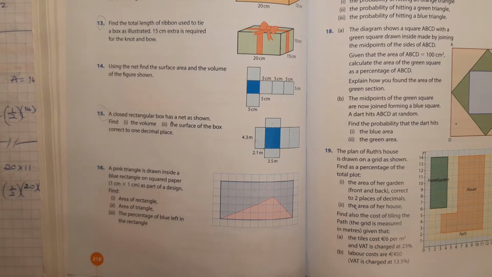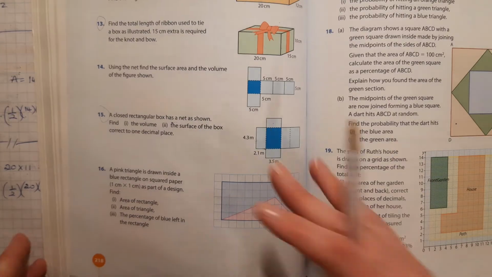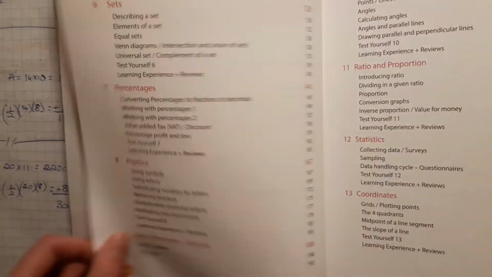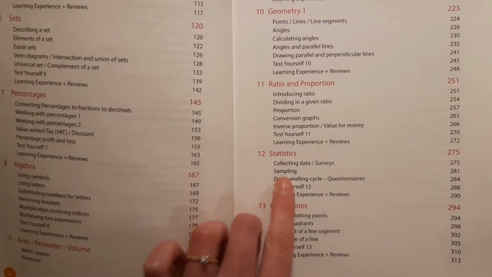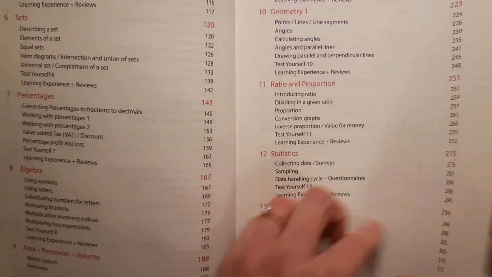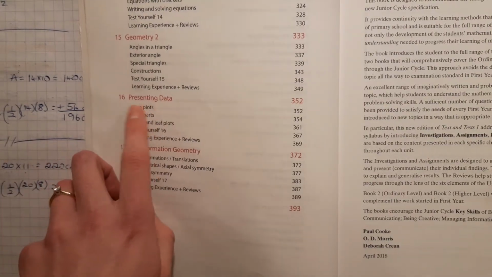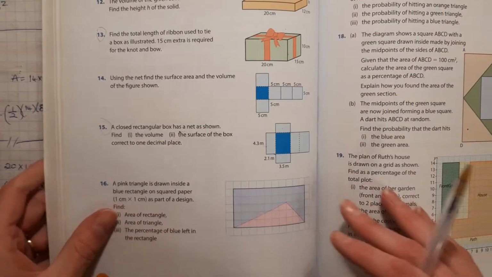We'll then be moving on to a new topic called statistics, presenting data in statistics. Statistics has two chapters, as you'll see when you go to the index. On the index, chapter 12 is statistics, but we're going to leave that one for the moment, and we'll do a little bit more interesting one. It's called presenting data, chapter 16. So we'll be moving on to that next.